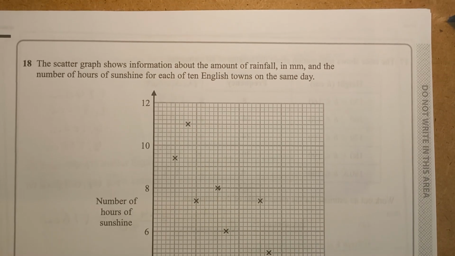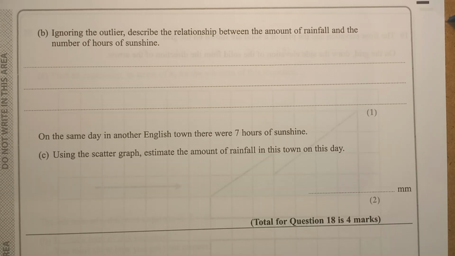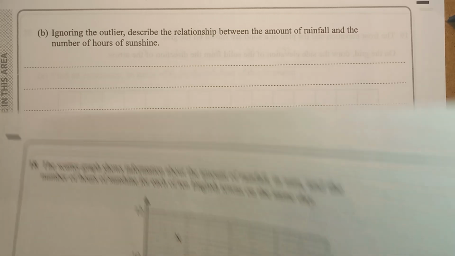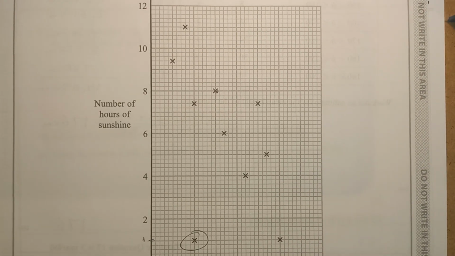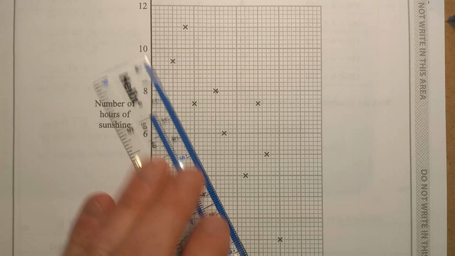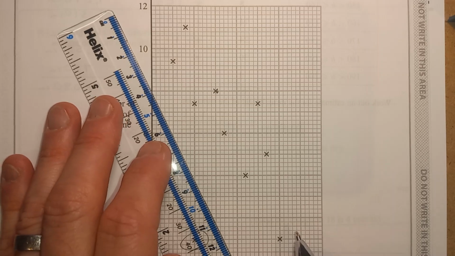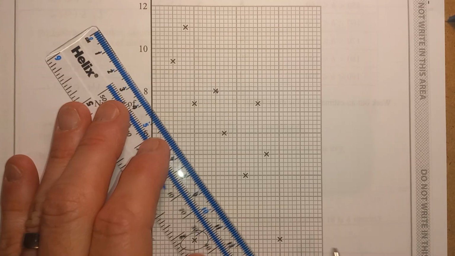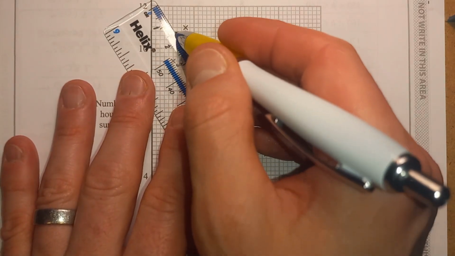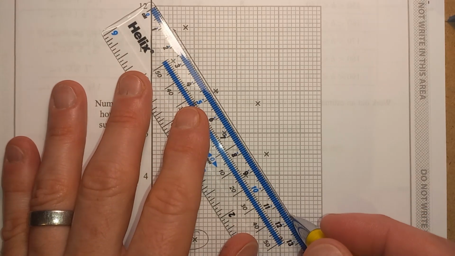And I've got another part to this question. Ignoring the outlier, describe the relationship between the amount of rainfall and the number of hours of sunshine. What I'm going to do is draw a line of best fit. They haven't asked us to do it, but this will help me to see the overall pattern or relationship of these values. They're all sloping down to the right, and I want to draw a line that goes through the values and follows the overall trend.